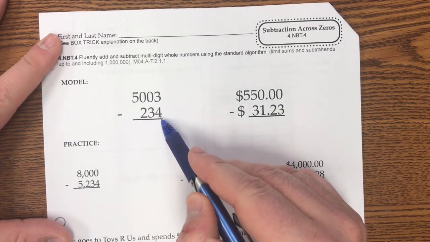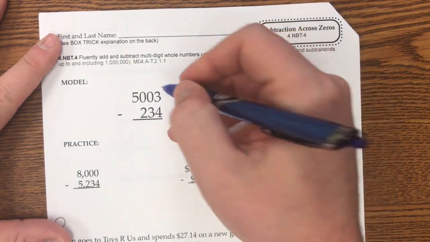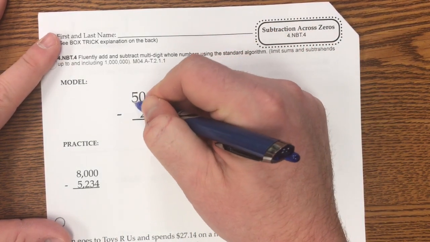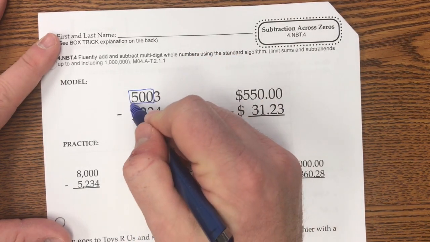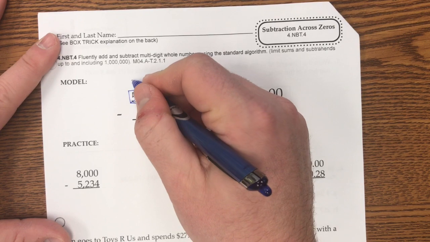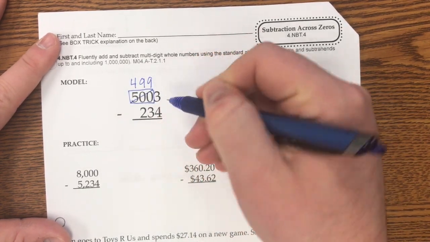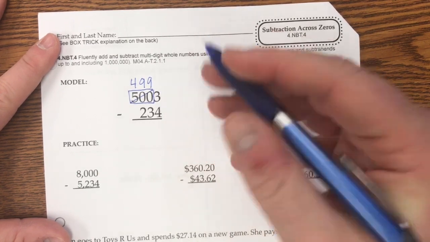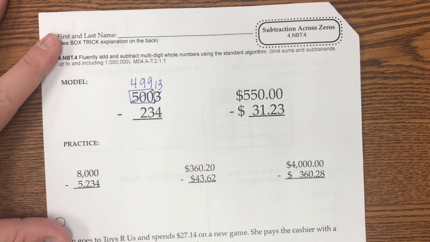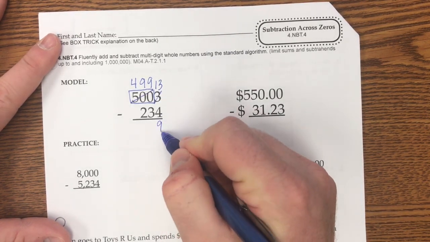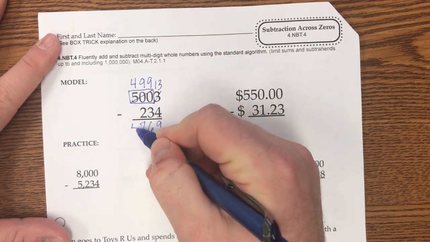3 minus 4. There's more on the floor, so we go next door and get 10 more. There's nothing to grab, so we're going to box until we can steal something. Okay? And now we're going to get 10 more by crossing this off. This one turns into a 4, and then we have 9, 9, but don't forget to get 10 more. So this is 13 now, and you'll go ahead and do your subtraction. 12, 11, 10, 9, 9, 8, 7, 6, 9, 8, 7, and 4.